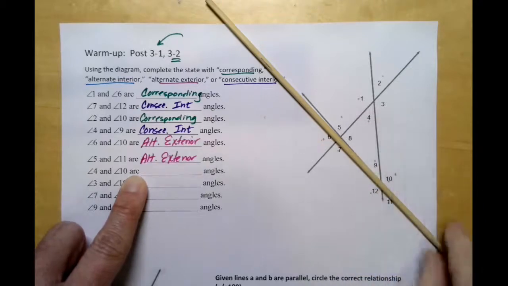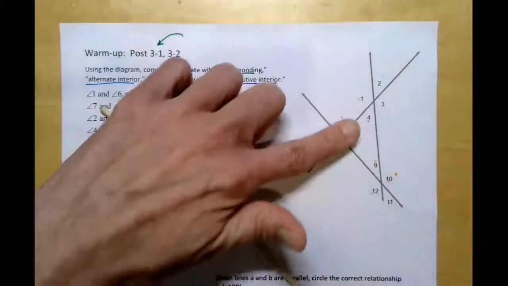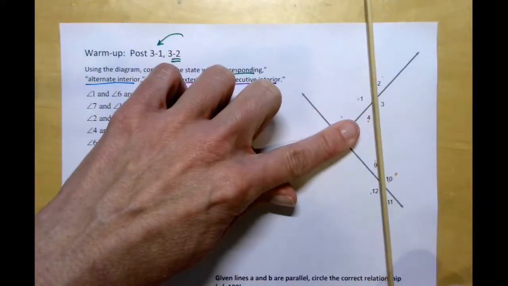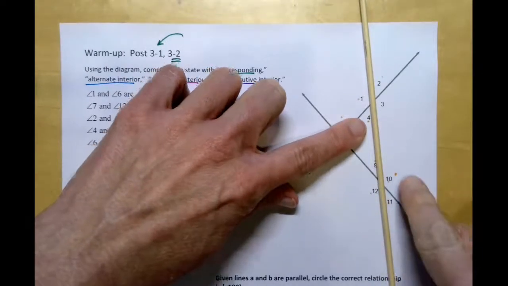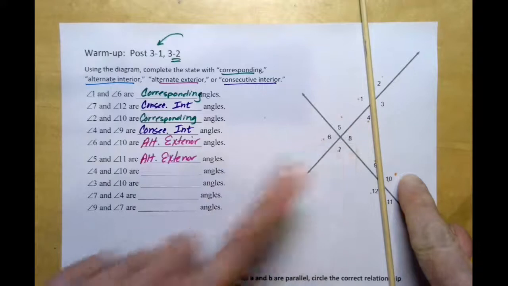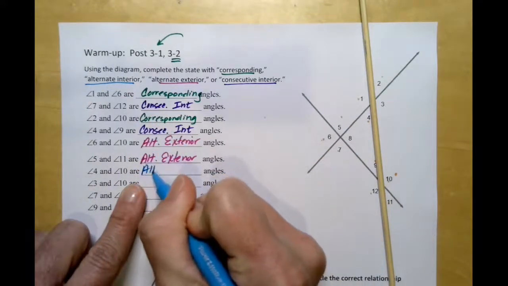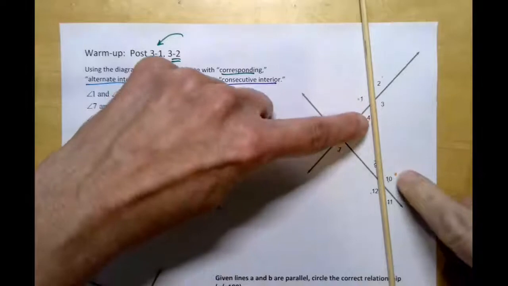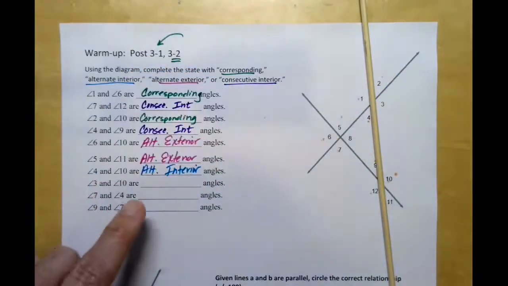All right, let's look at 4 and 10. Okay, so now we're up to 4 and 10. Here's 4, here's 10. This part of the diagram doesn't matter. And this line here is going to serve as my transversal. So here's 4 and 10, and guess what they are? They are going to be alternating interior angles because they are tucked inside of these two intersecting lines.